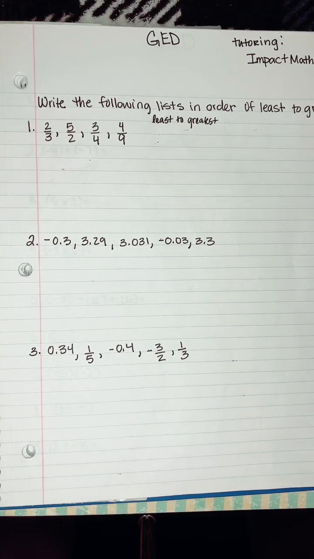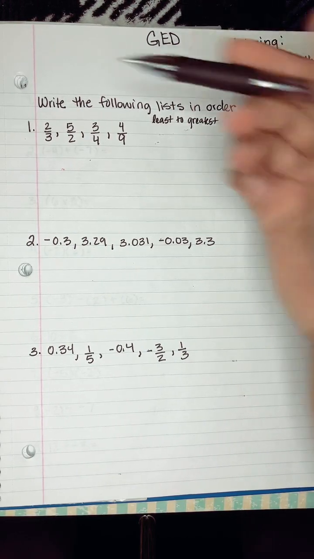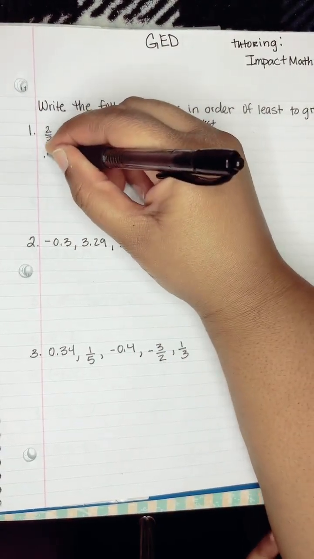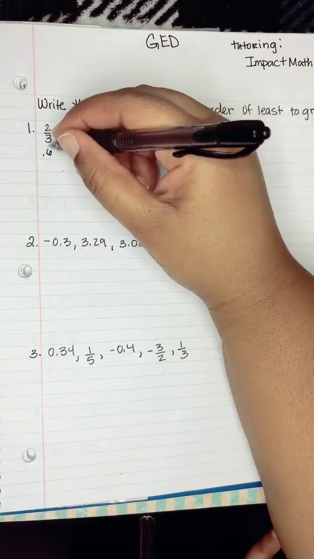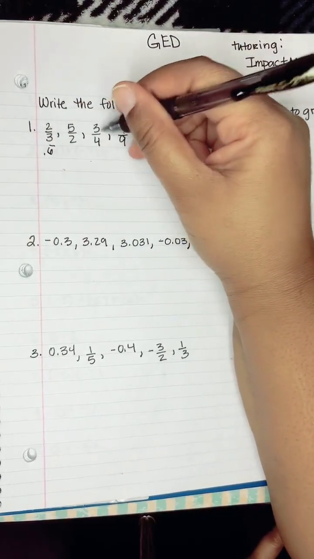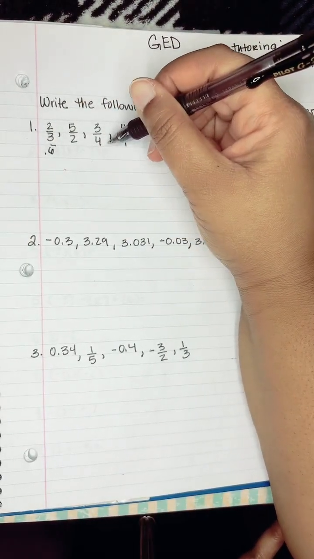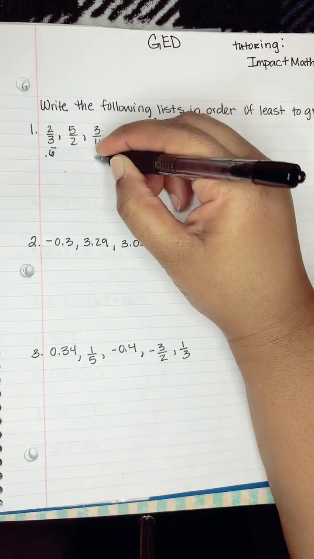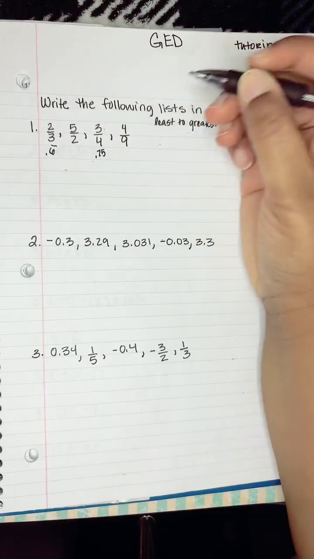If you have those memorized and you can go from fraction to decimal, it will save your life. So what do I mean by that? 2/3 is always 0.666 repeating. Okay. 3/4. How much is 3/4? Well, 3/4 is 0.75.